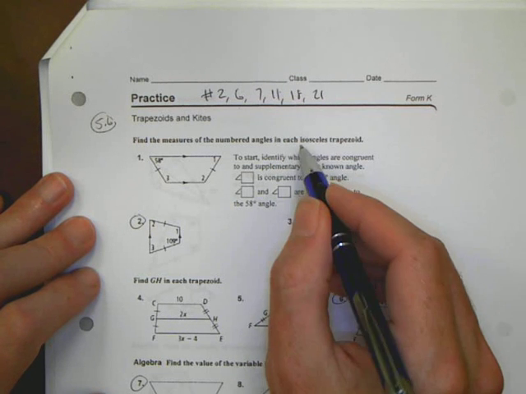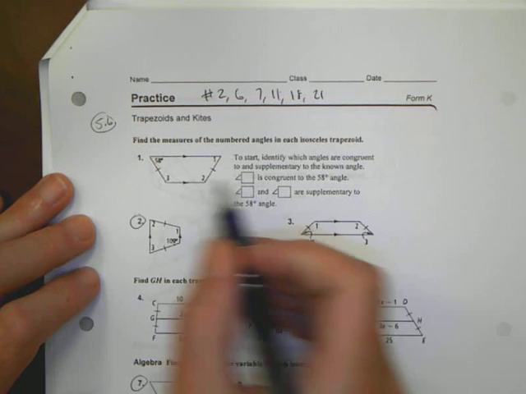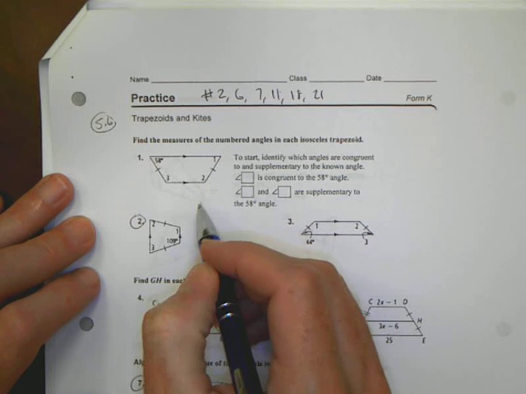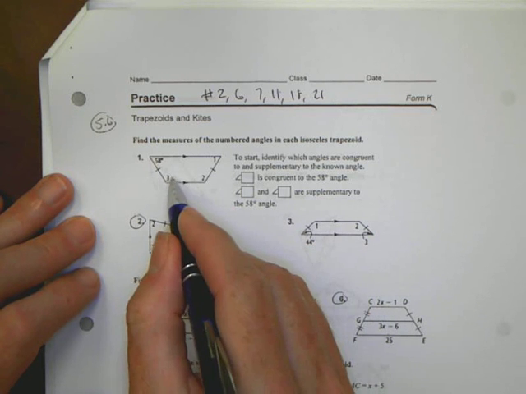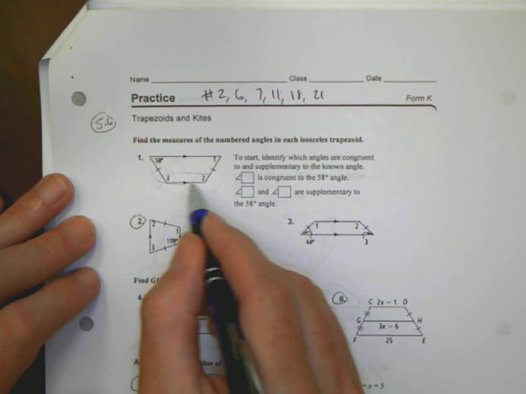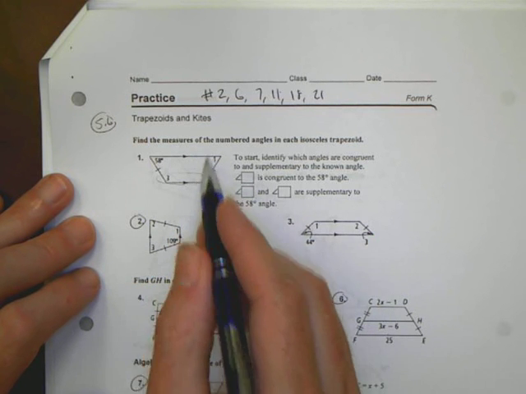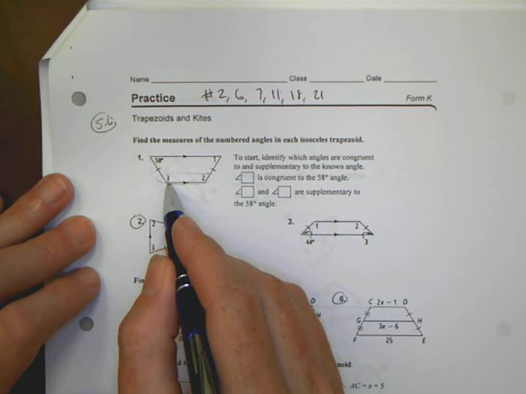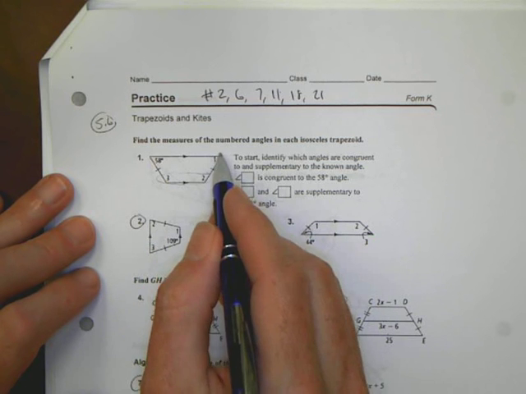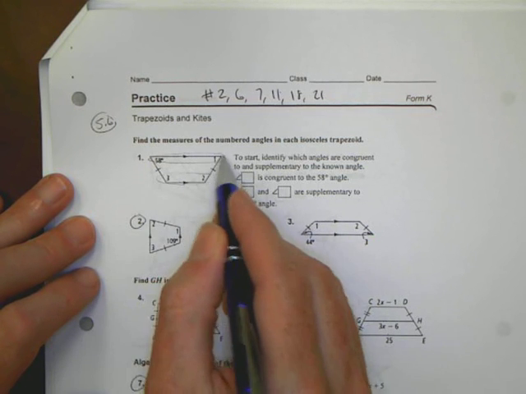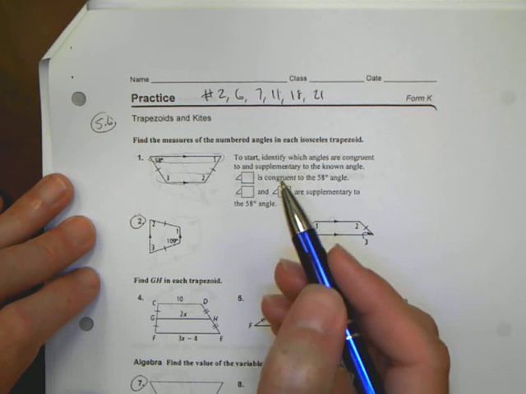First of all, if it's an isosceles trapezoid, we have a lot of congruent parts here. Our angles that are across from each other along the bases are going to be congruent. So angle 2 is going to equal angle 3, just as angle 1 will end up equaling this one here, which is 58 degrees.